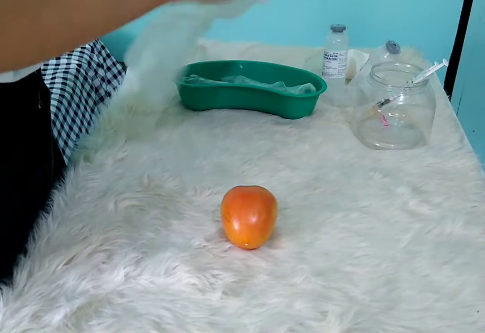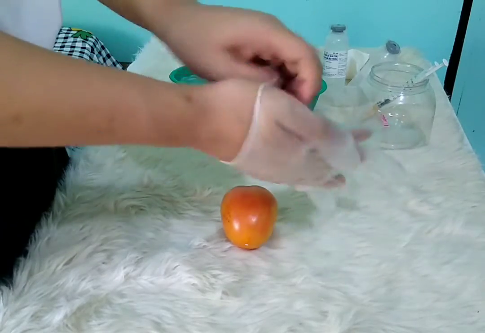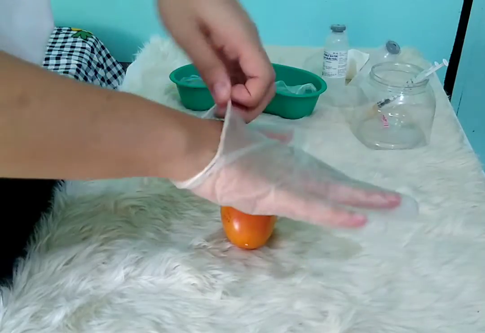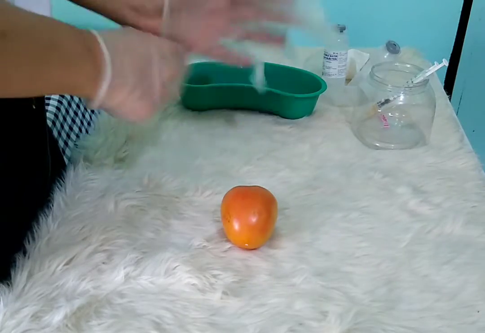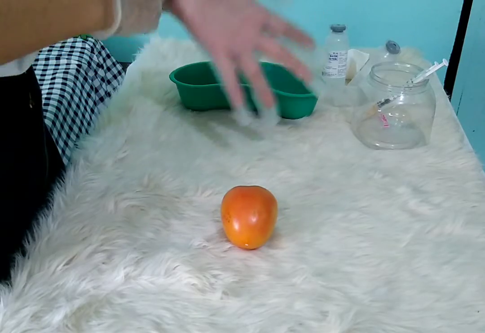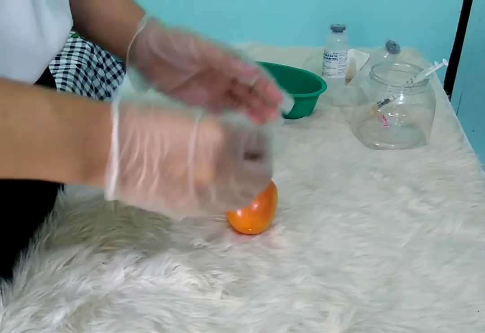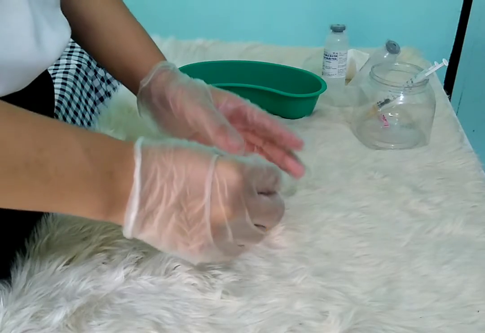Apply clean gloves. Clean the site with antiseptic wipes.